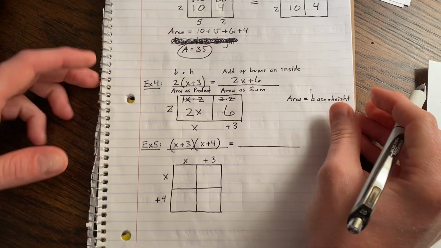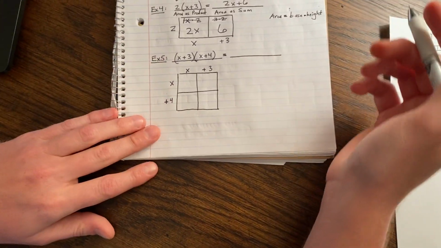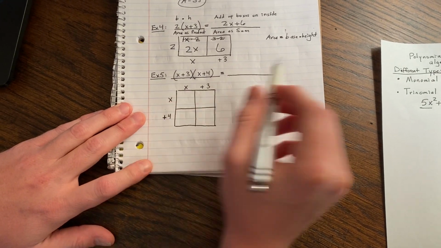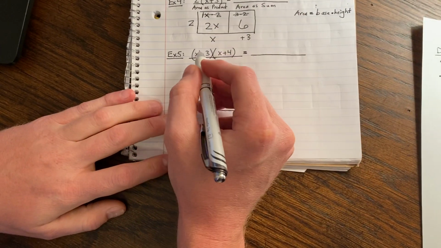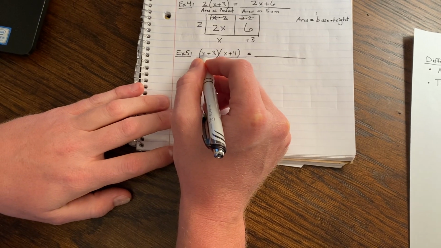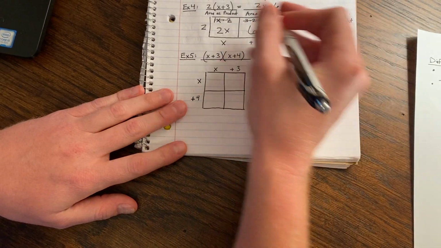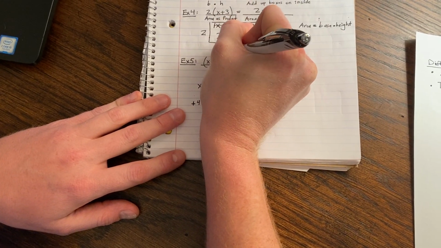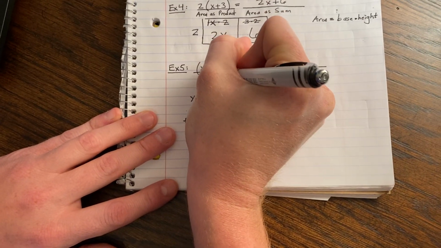Okay? Let's go to a little bit harder problem. Let's go to one where it's x plus 3 times x plus 4. Those are two polynomials multiplied by each other, or two binomials. So since there's two terms for each, it's a binomial times a binomial, okay? Well, this is going to be base times height. That's your area as a product.